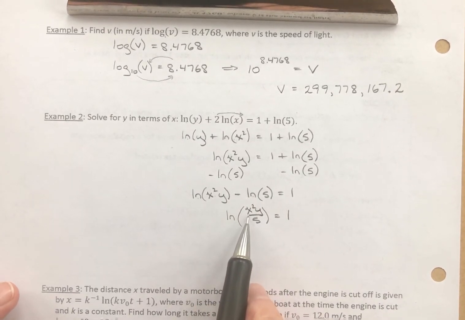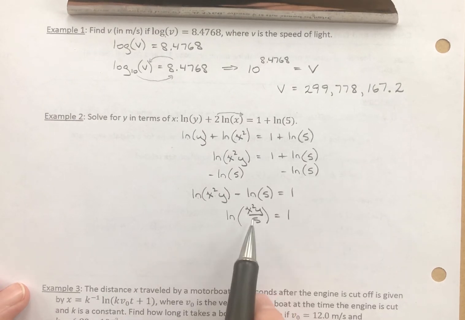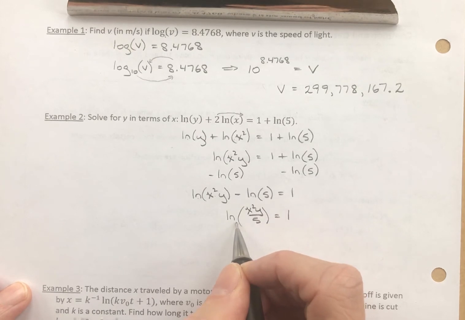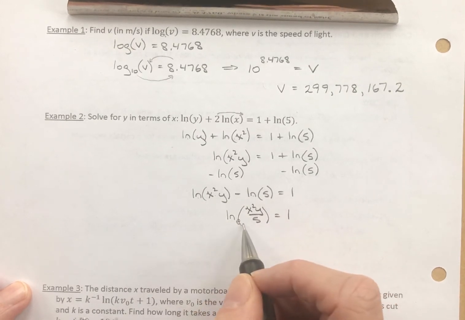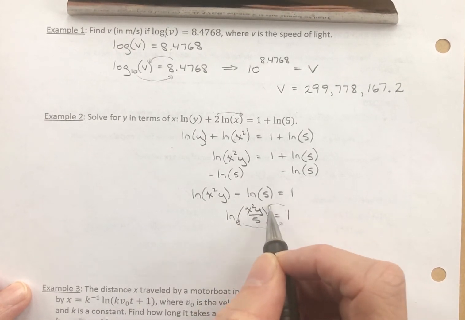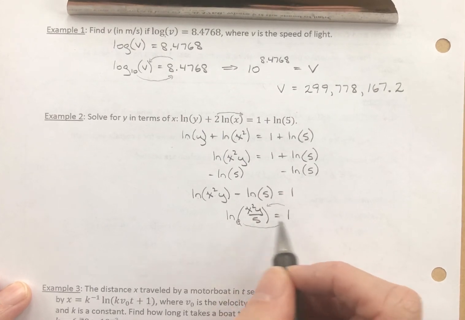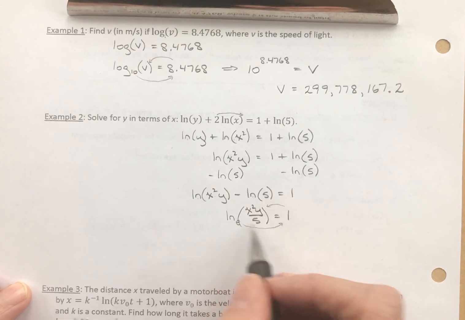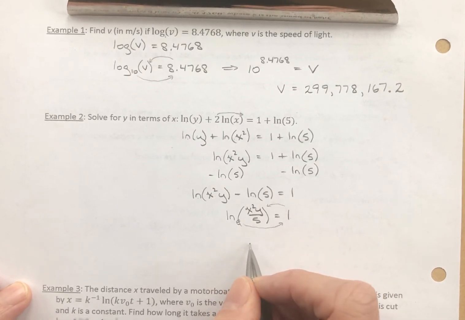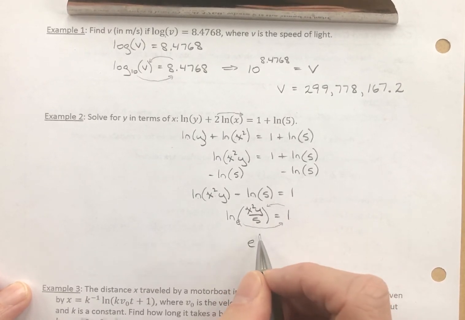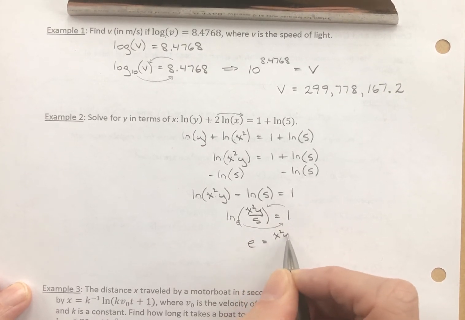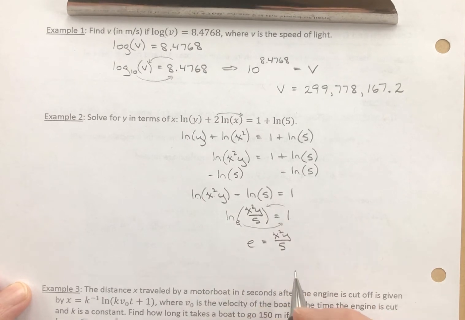I can rewrite it now. I need to get at this argument. I can rewrite this as an exponential form. And we just note that there's an e down here. And so we can do an exponential form: e to the first power is equal to x squared times y over 5. Well, of course, e to the first power is e. So e is equal to x squared times y over 5.